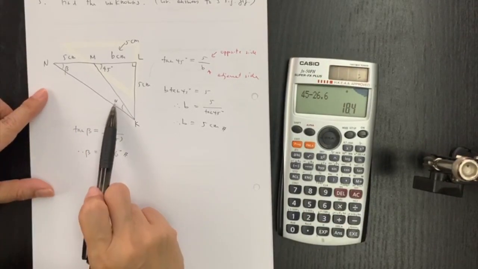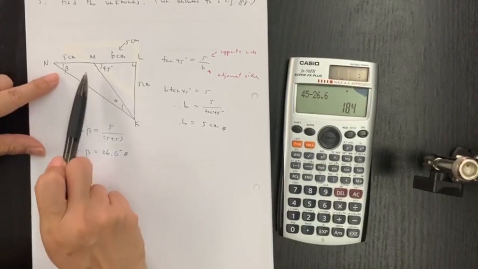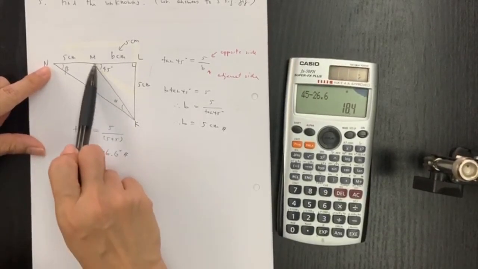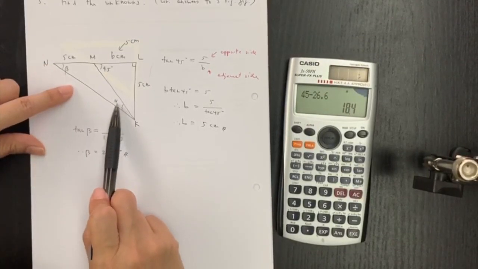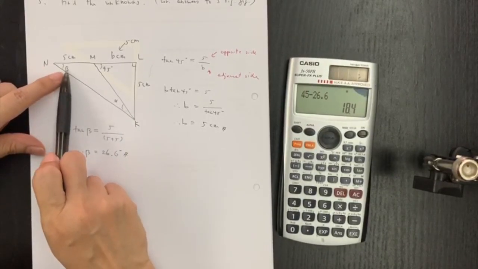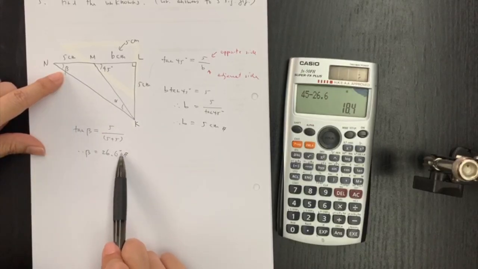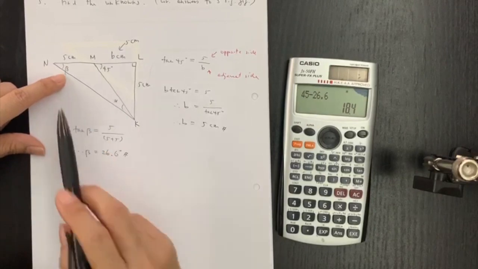Finally, we have alpha being one of the unknowns. But to find alpha, if you look at this triangle, which is not a right angle triangle, we cannot use sine, cosine, or tangent to find alpha. But if you look at the triangle here, this is beta, we know that, which is 26.6, and we know alpha plus beta is equal to 45.